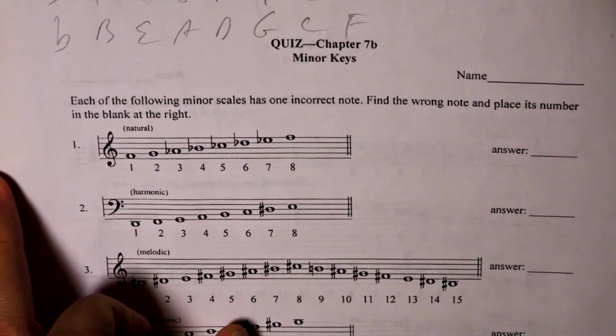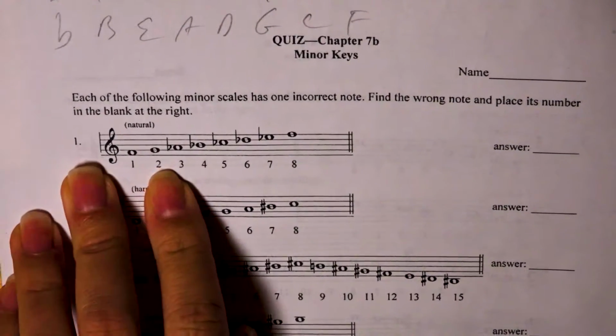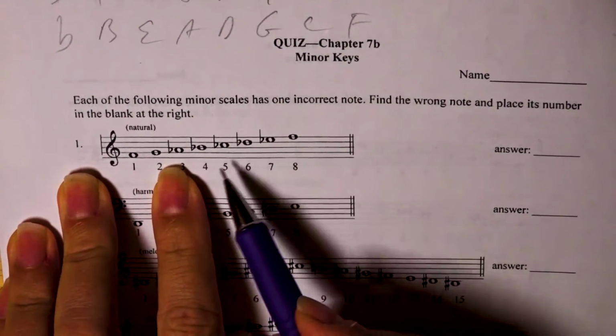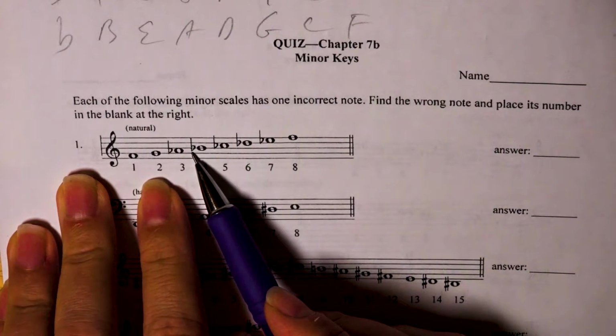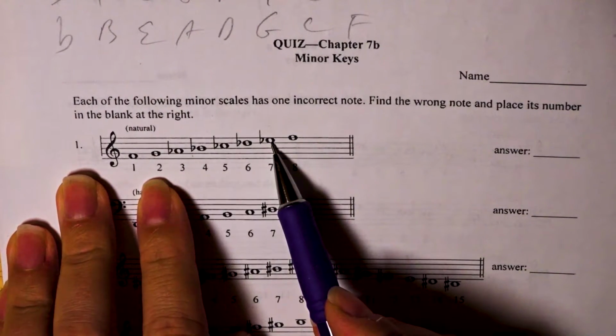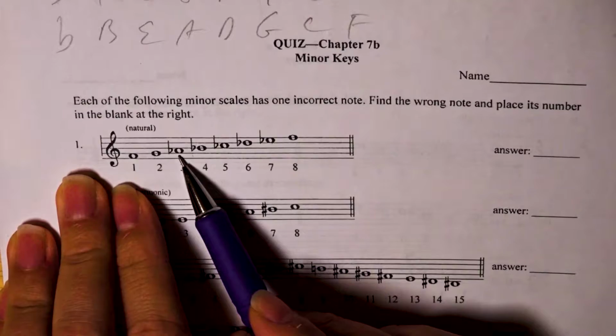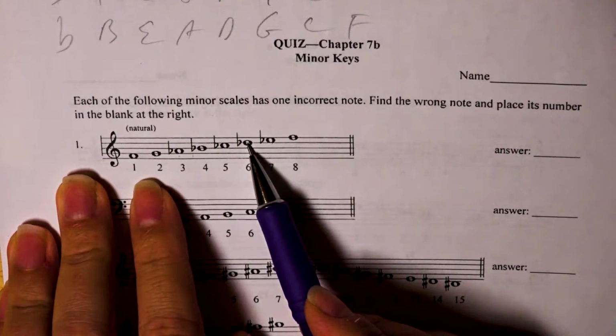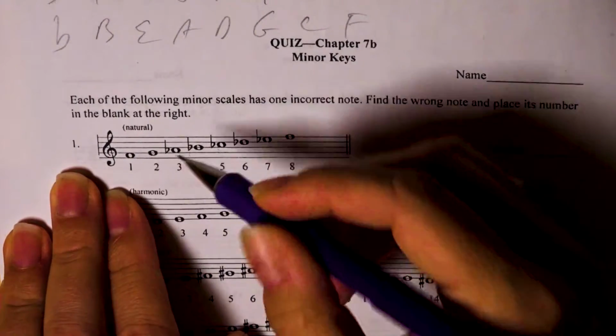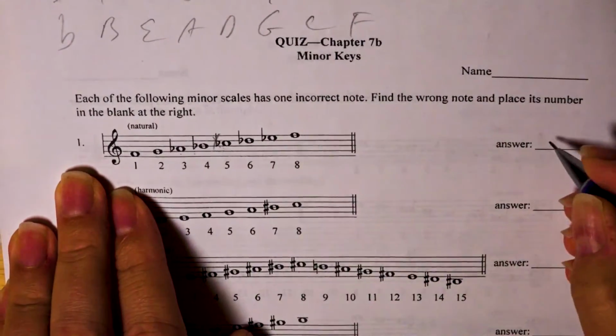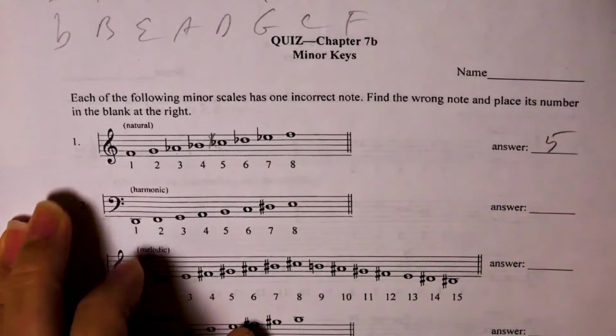All right, so which is supposed to be not here? Well, you have this. You have this. You have that. You have this. That's not supposed to be there. There you go.